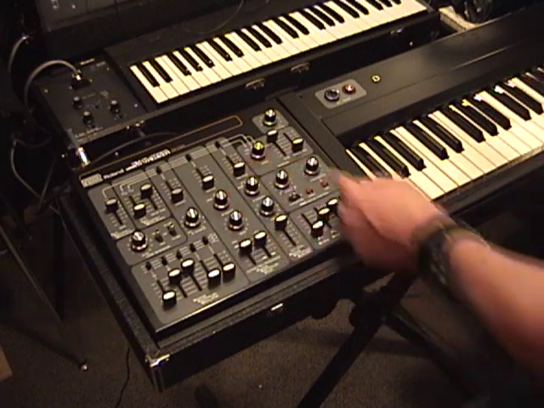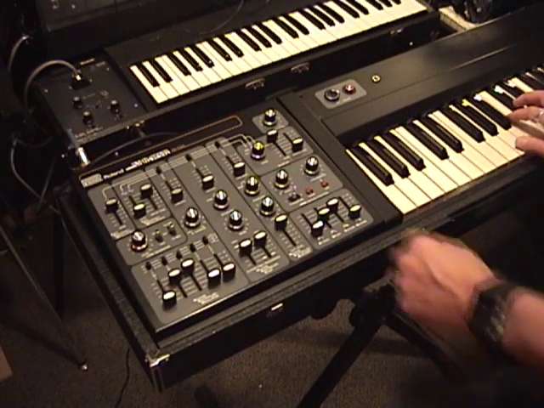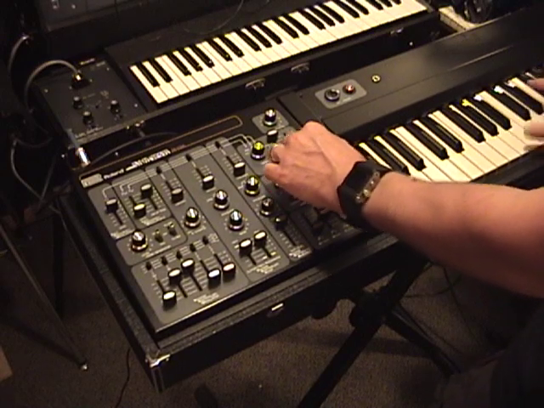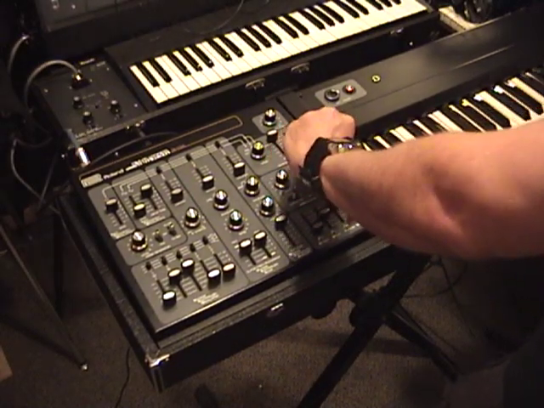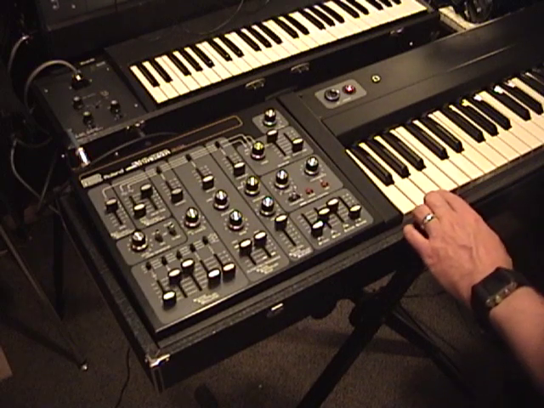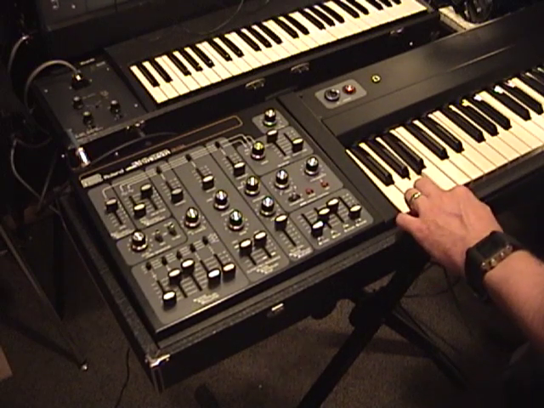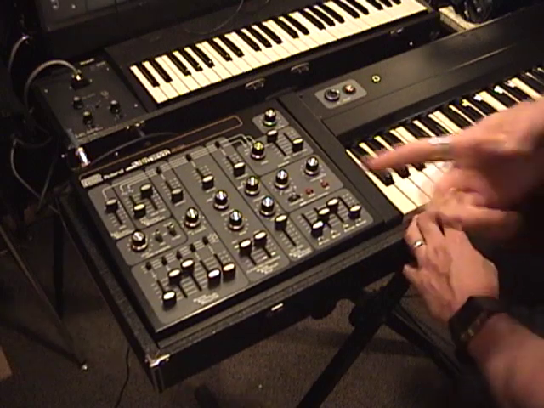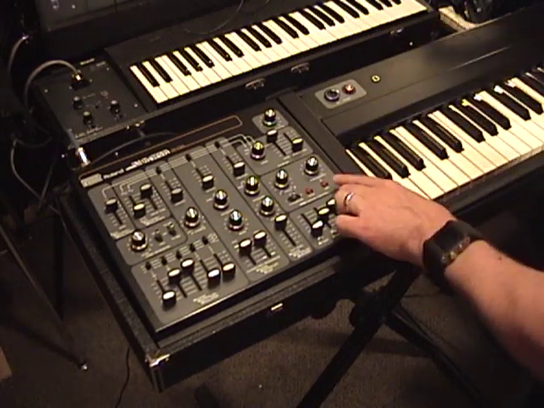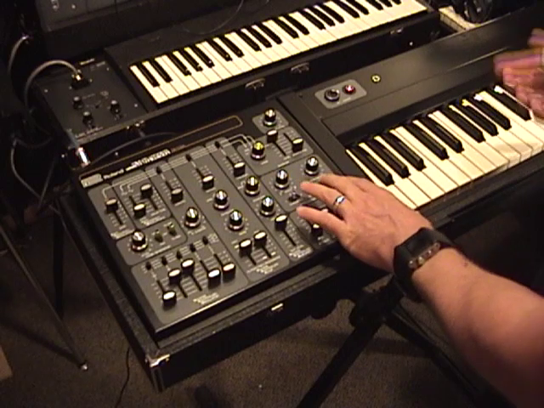That's helpful. And portamento, you get to decide how much portamento is going to happen. And this has a very decent amount of portamento. The cool thing is you can have it set to that extremely high portamento setting, but you can hold down this off button and play without portamento.